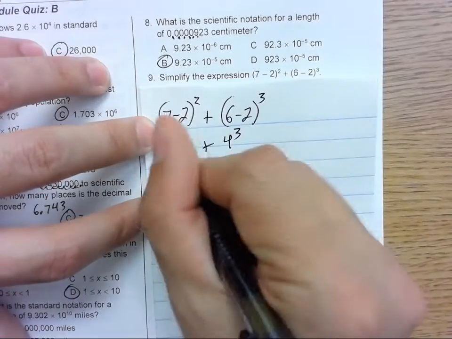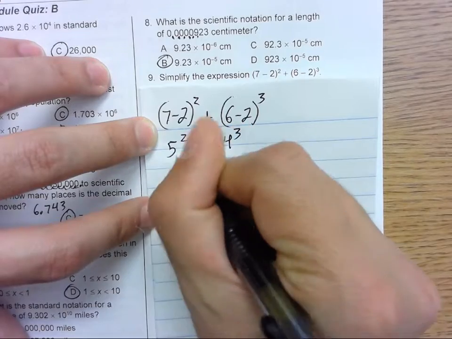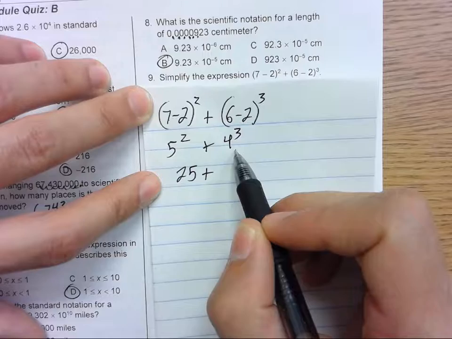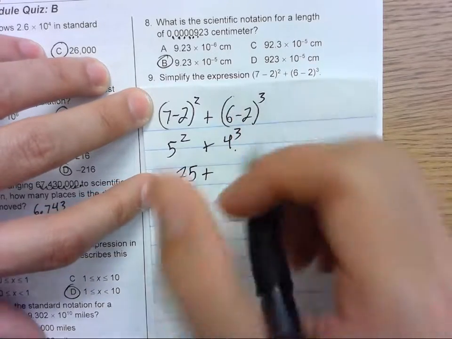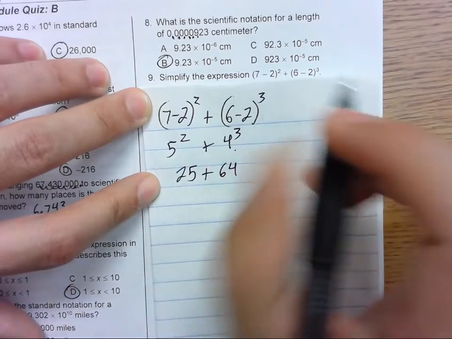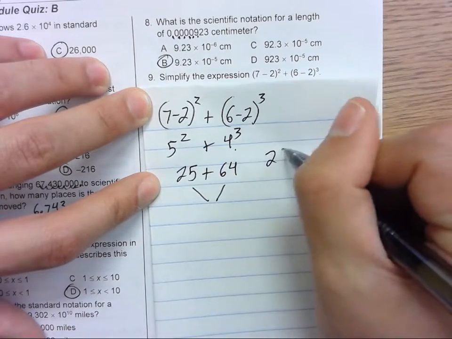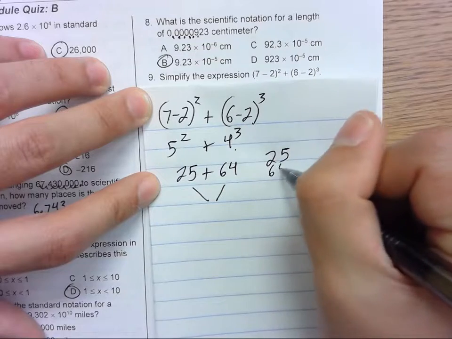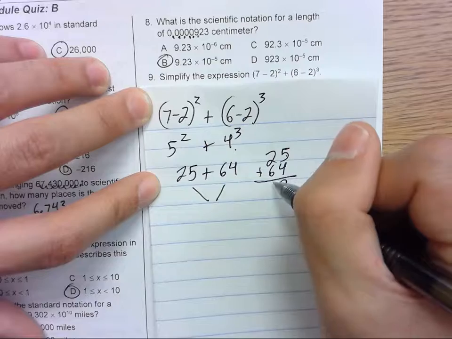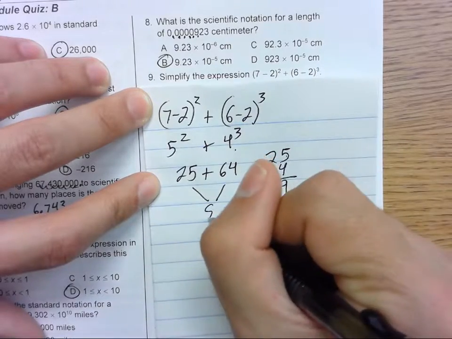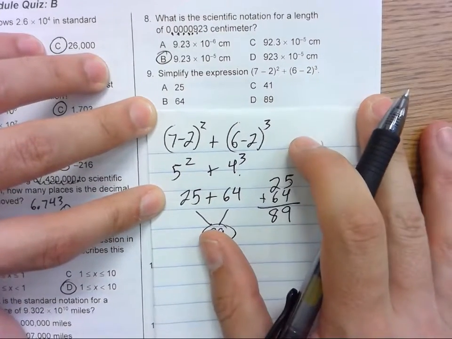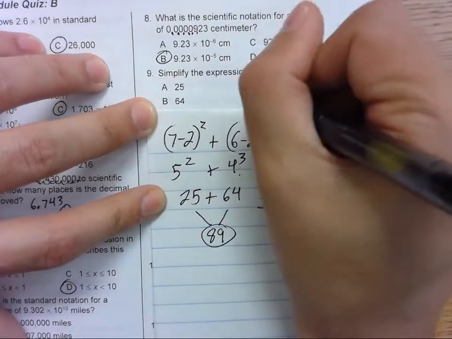We need to write it out now. 5 squared is 25, because that's 5 times 5, plus 4 cubed, that's 4 times 4, 16, times 4 is 64. Now we need to add these together. 25 and 64: 5 and 4 is 9, 2 and 6 is 8. So we should get 89. 9 has to be 89.